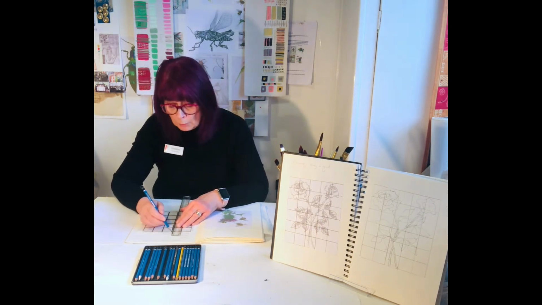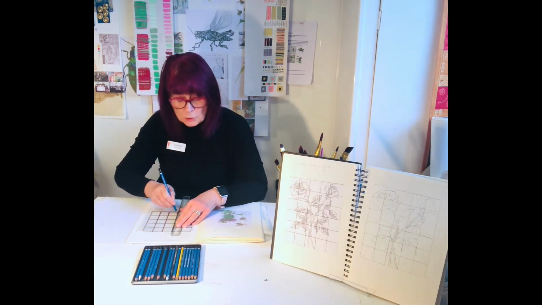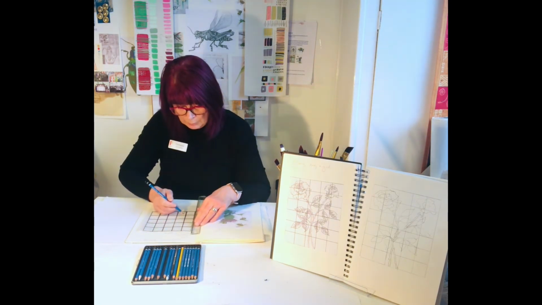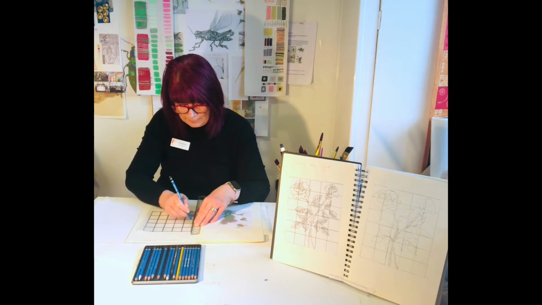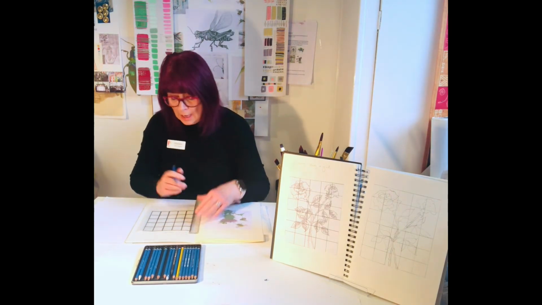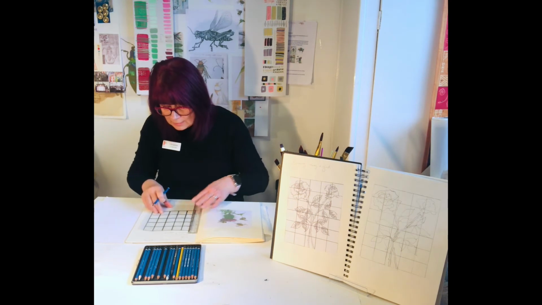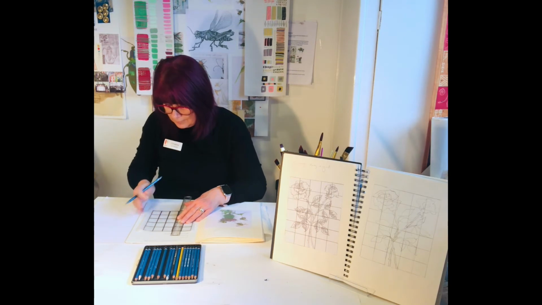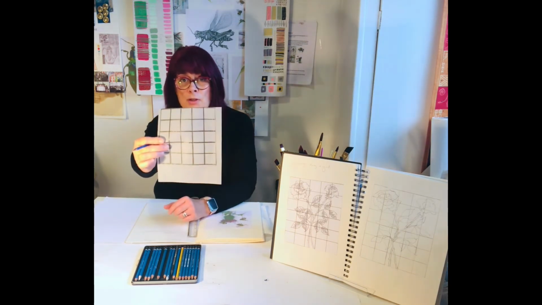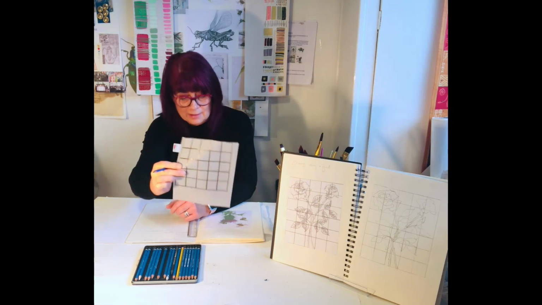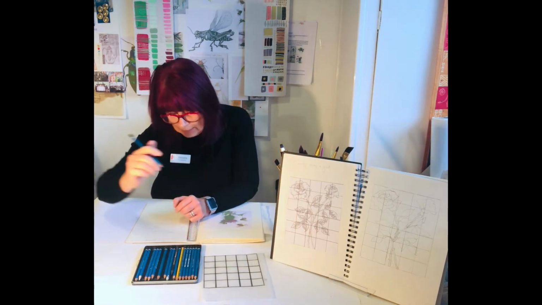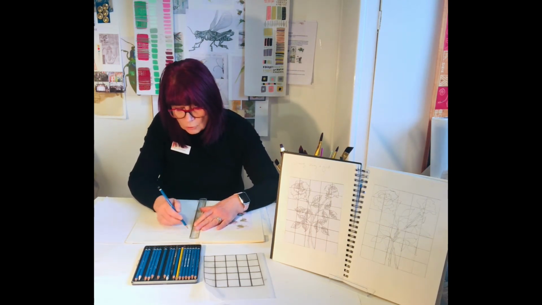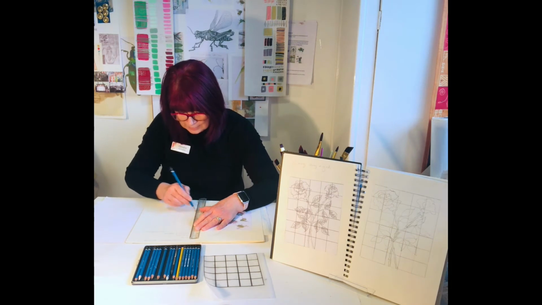I think you can probably get an app where you could do this automatically online, which would speed up the process and make things a lot quicker. But you don't have to do that. And once you've got your grid, let's just see, I've just got a couple more lines here that need adding in. Once you've got your grid, of course, you can use them over and over again. So that's really handy. I'll just lay that down there. And I'm just going to go over my lines now, just to make sure that they're strong enough for me to see.